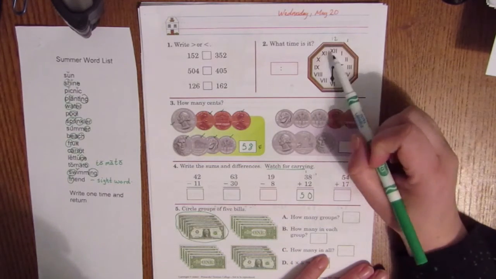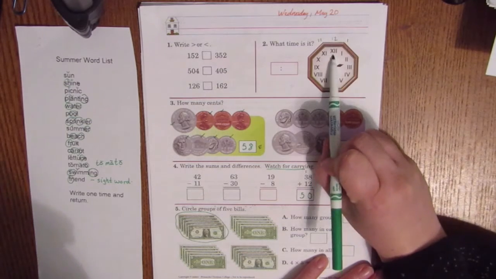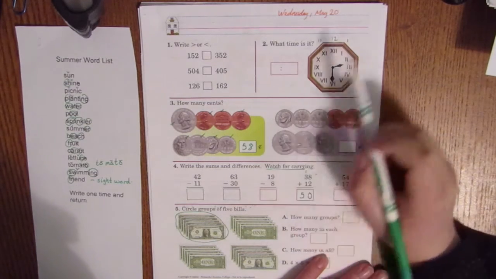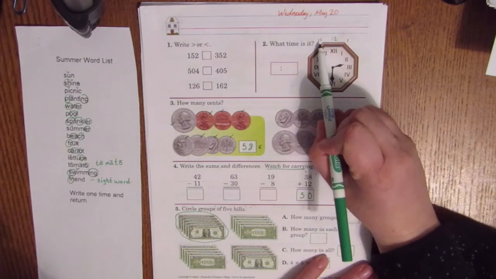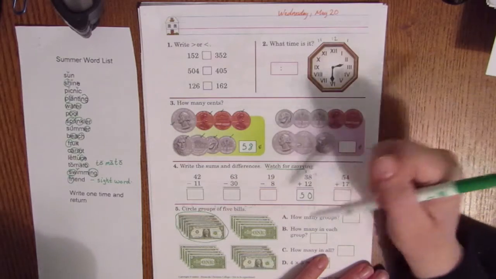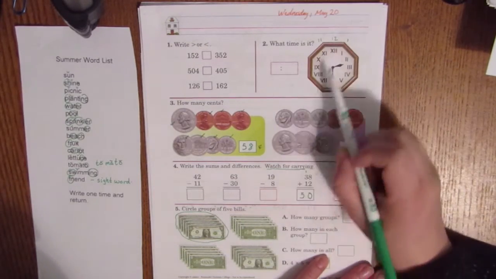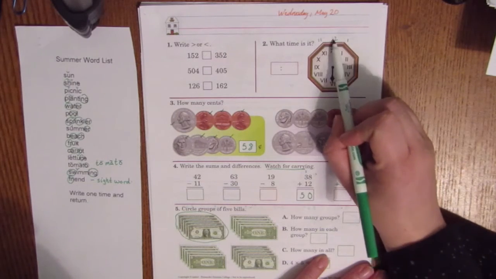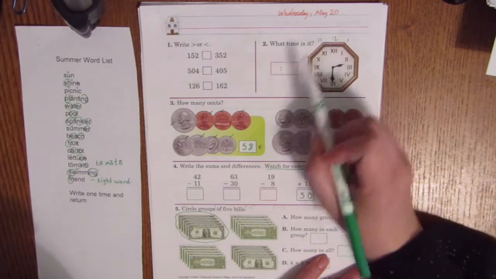This clock has Roman numerals, including the ones 11 and 12, which we haven't learned. But you will want to be aware of them because you will do stuff with 11 and 12 on the back of this paper. It wants you to tell the time. So remember that 12 is at the top, and we go 1, 2, 3, 4, all the way back around to the 12.